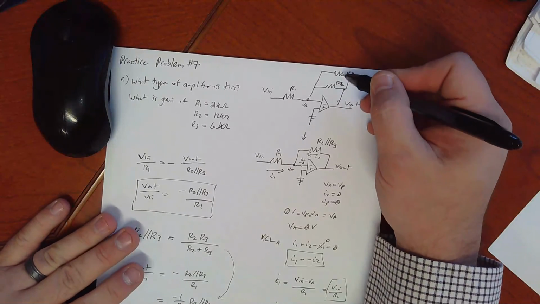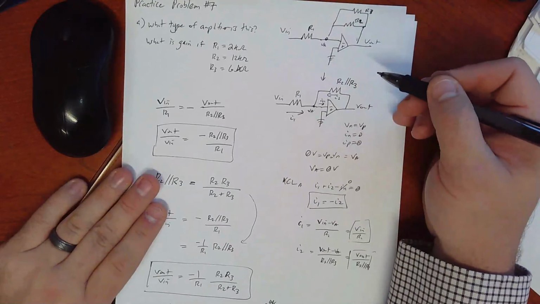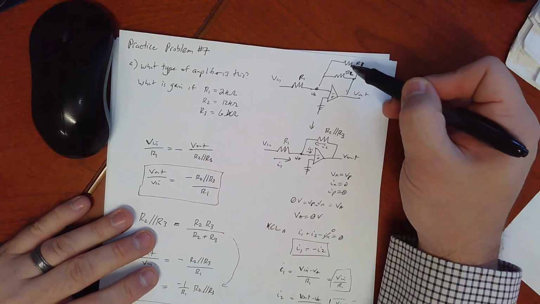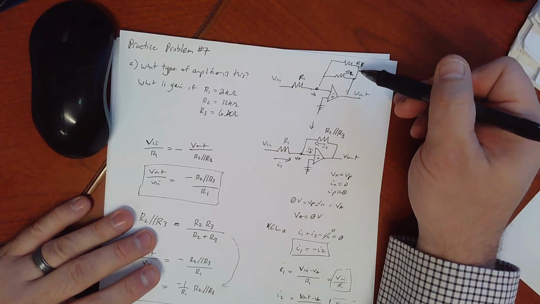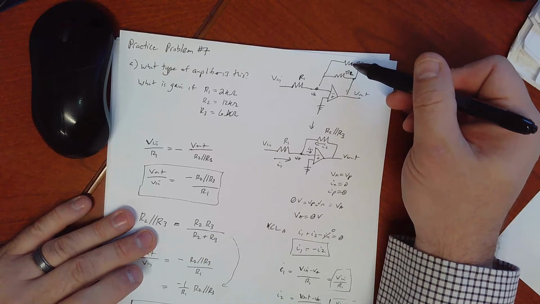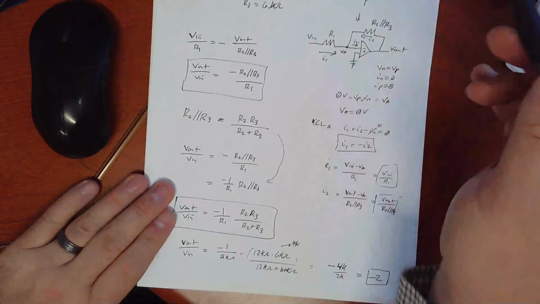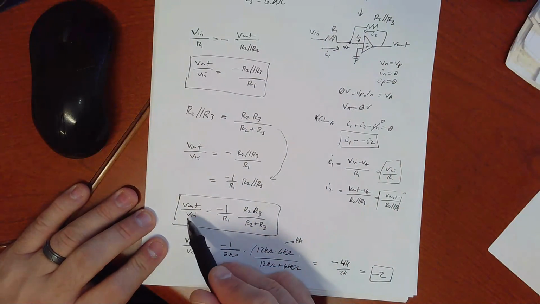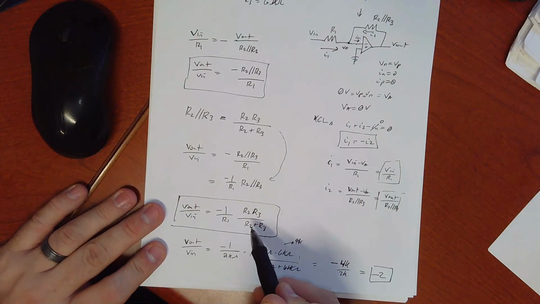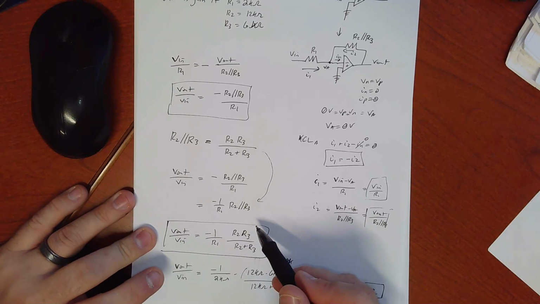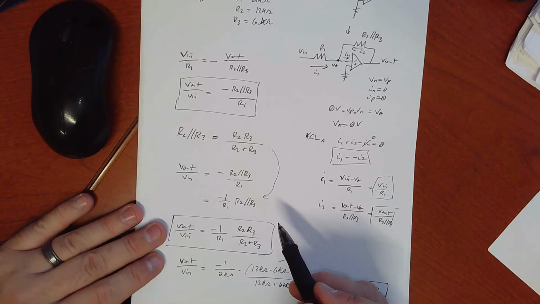What we'll see in the next problem is what happens if we make one of these a capacitor. If you go to the phasor domain, once you've converted a capacitor, you treat it like a resistor. So you will arrive at the exact same equation here, where instead of having a value for the resistor, you'd have 1 over j omega C. We will see that in the next problem, and I will see you there.